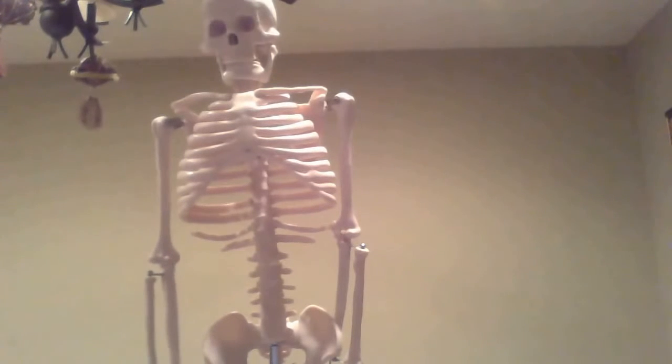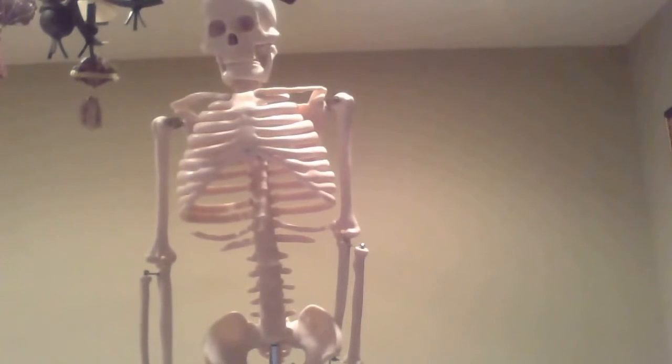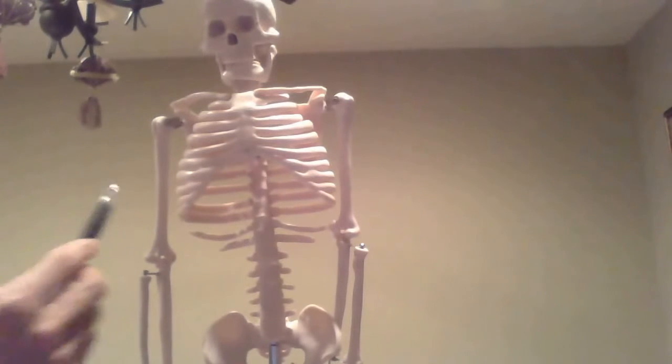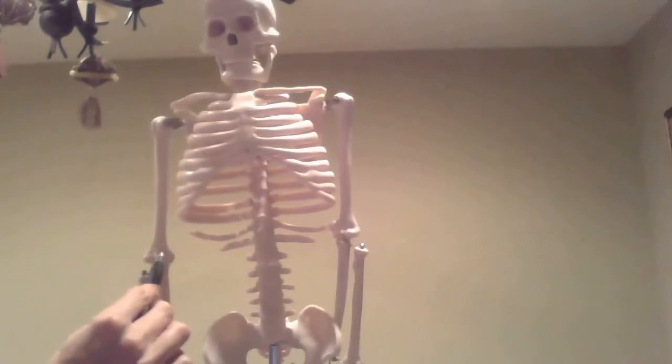And then we are going to the coronoid fossa. What goes in here? The ulna. It allows the corresponding process of the ulna to move freely. And we are going to find that right here.